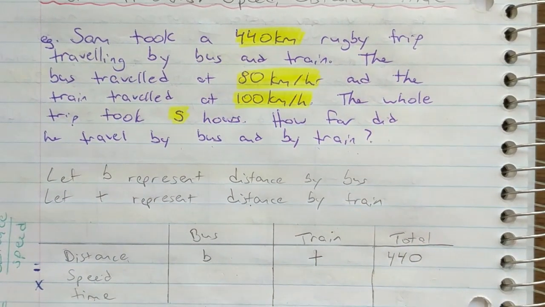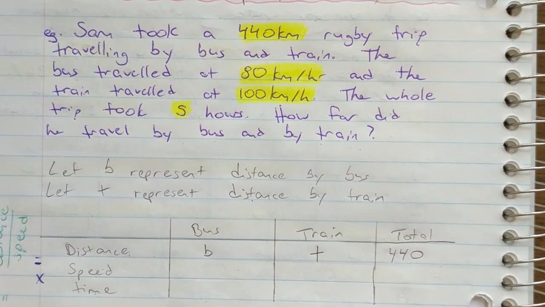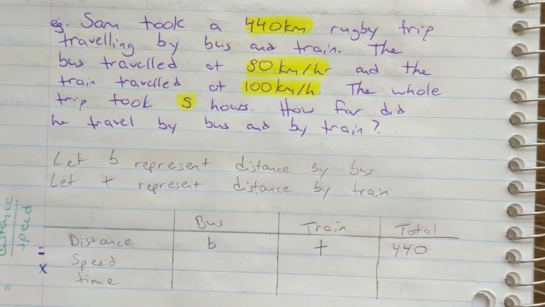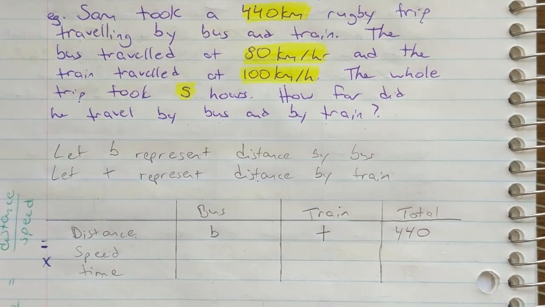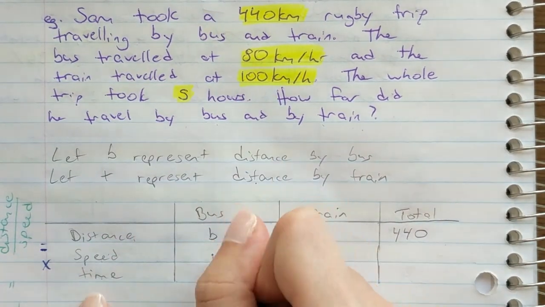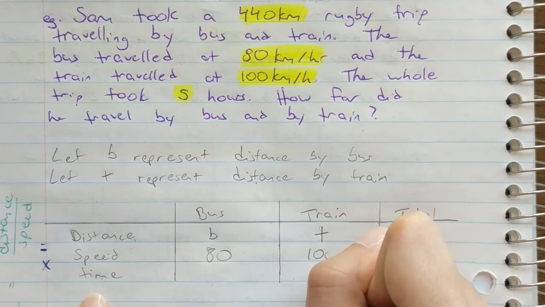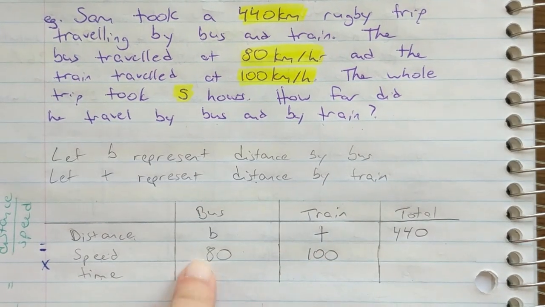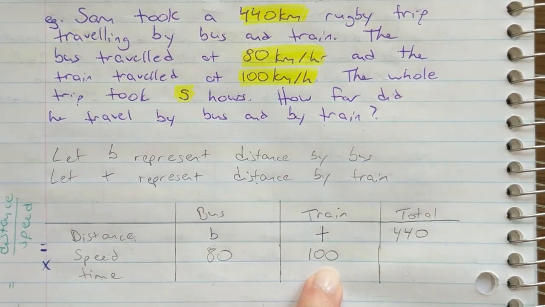We can already tell just by looking at the way this is set up that we are going to have our first equation for our system of equations coming from that first line there, nice and easy. Now we need to figure out our second equation. We have some speeds that were provided, 80 kilometers and 100 kilometers, so let's go ahead and fill those in. The bus was 80 kilometers an hour and the train was 100 kilometers an hour.